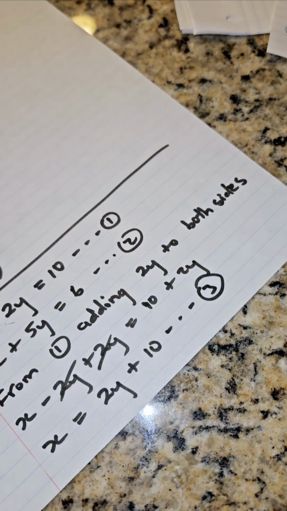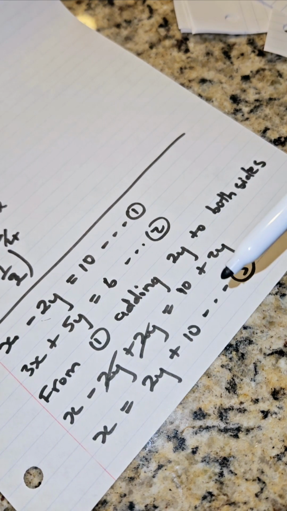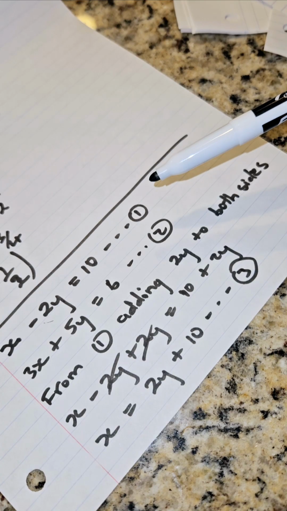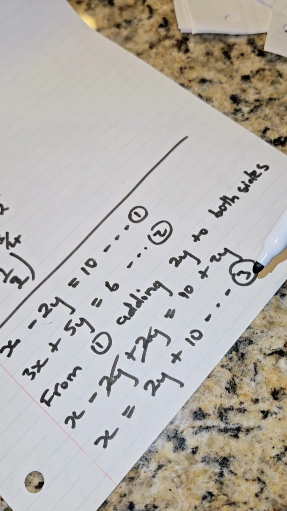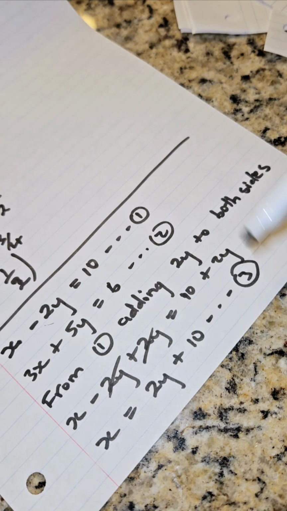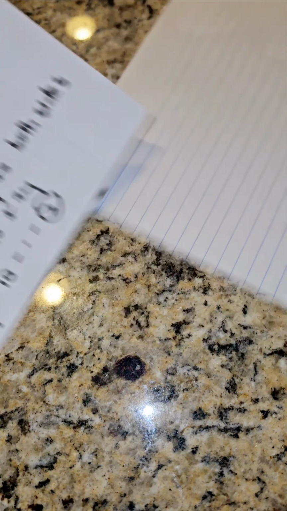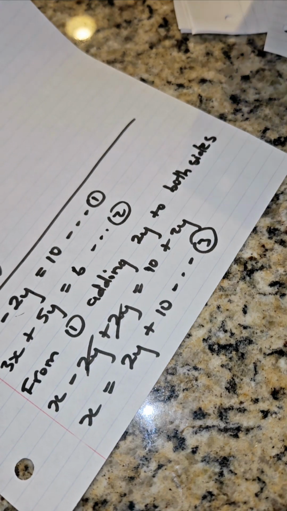And I will take equation 3. Remember, once you're done solving and you have equation 3, you can't go and put it back in equation 1, the same equation you have used to come out with equation 3. No, you have to put it in the opposite equation. So I have to take equation 3 and put it in equation 2 this time around.